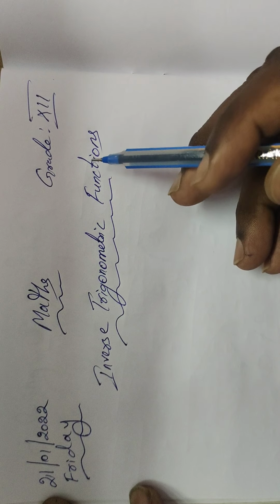Therefore, next step: -1 is less than or equal to 2 minus 3x squared, less than or equal to 1. If you subtract 2 from each term, how do you write? -1 minus 2 is -3, here the 2 gets cancelled, so minus 3x squared, less than or equal to 1 minus 2, which is -1.